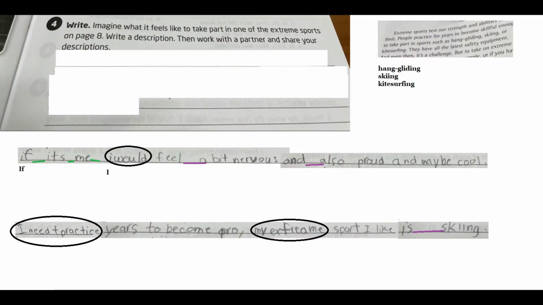Now let's look at the next one. The next line reads, I need practice. Right away, you see a spelling mistake. It should say, I would need to. Again, we're using that conditional because he's not actually doing this sport. So he should say, I would need to practice.